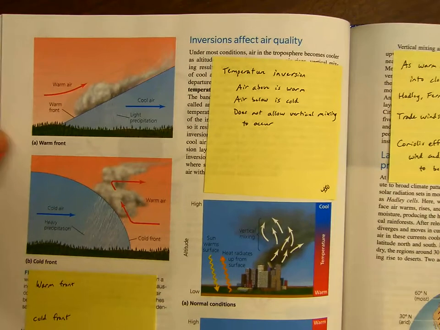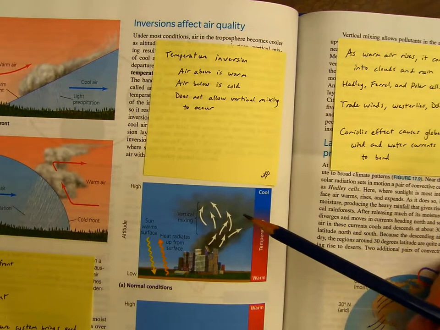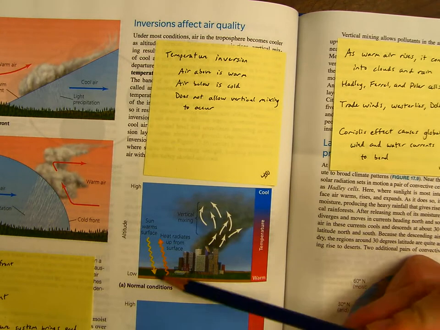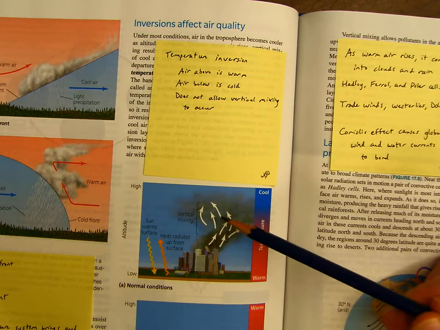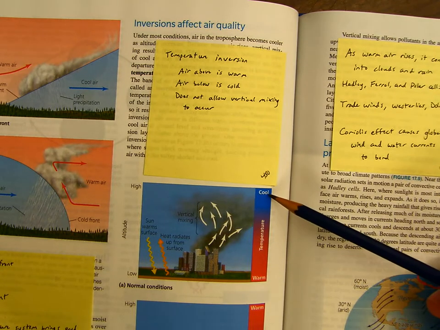Now the other thing I have on here is what's called a temperature inversion. So normal conditions are like this. The sun warms the surface, the heat radiates up from the surface, there's some mixing going on, it's warm at the surface and cool as it goes up.